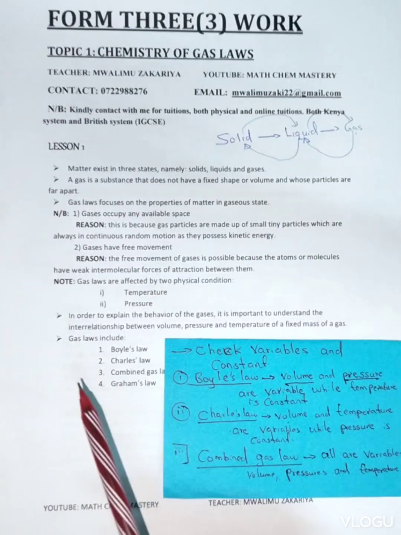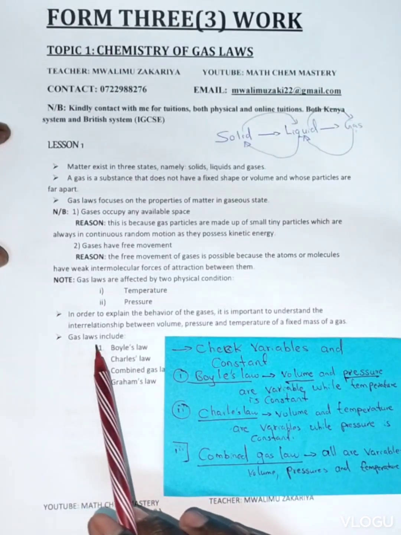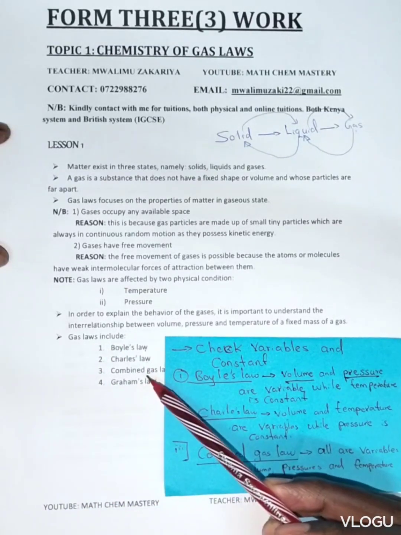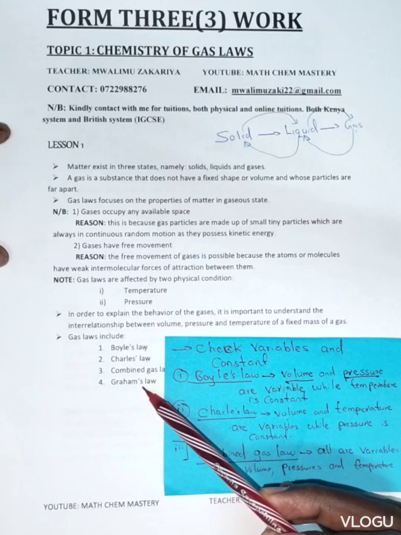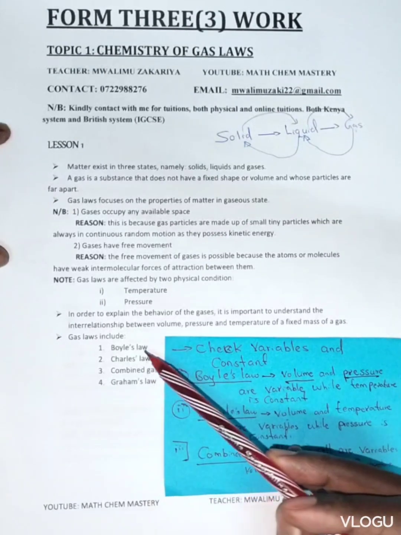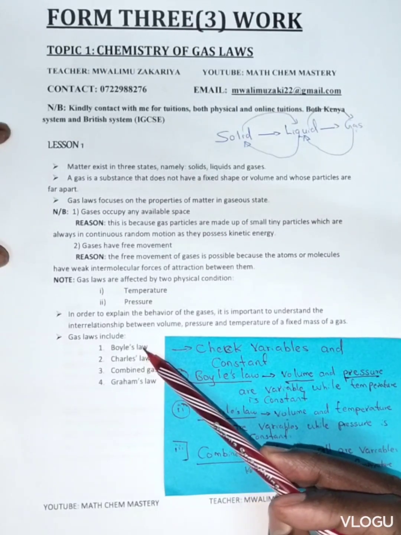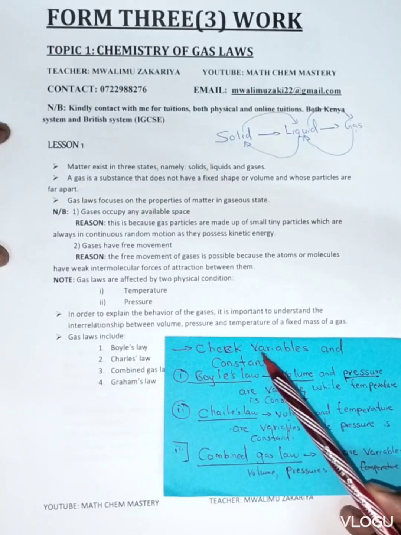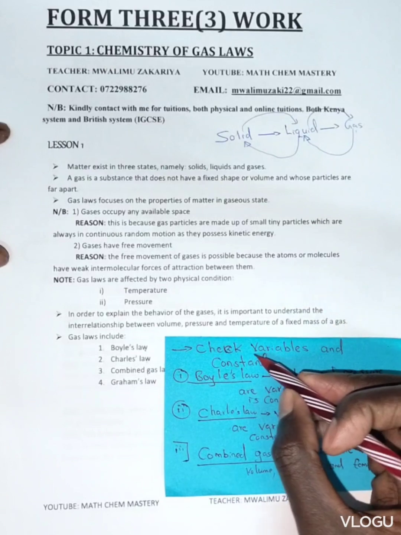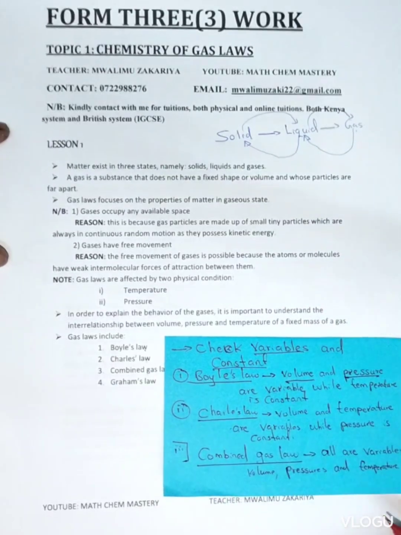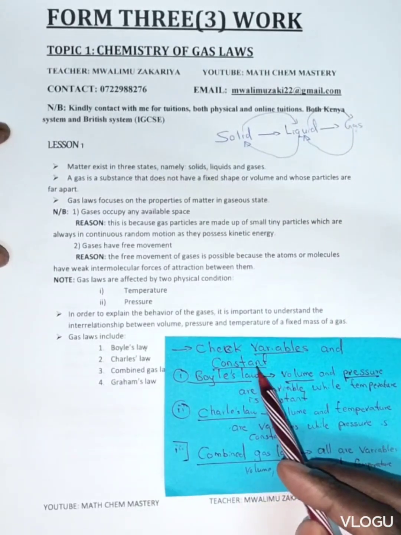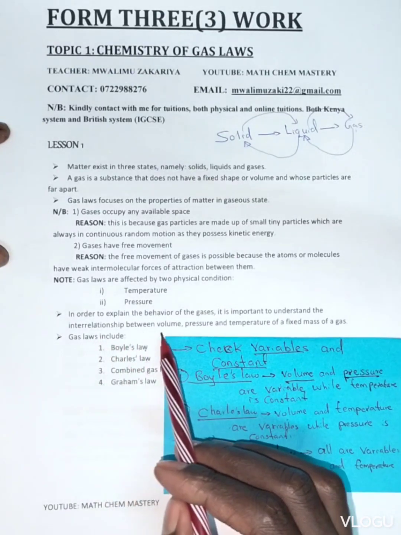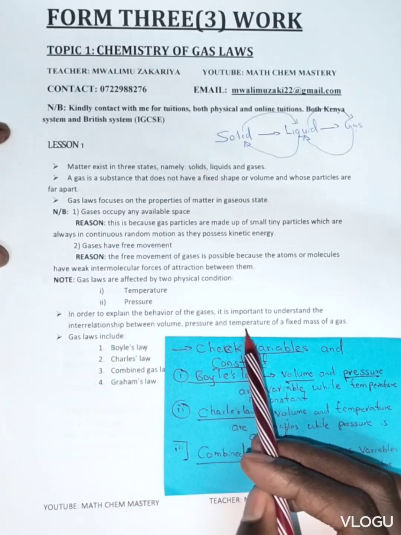Let's talk about gas laws. This topic of gas laws includes Boyle's law, Charles' law, the combined gas law, and Graham's law of diffusion. Mostly, to know the difference between Boyle's law, Charles' law, and the combined gas law, we must know something called variables and constants. We have variables and we have constants. Why? Because the 3 factors which affect, or the interrelationship, are volume, pressure, and temperature.